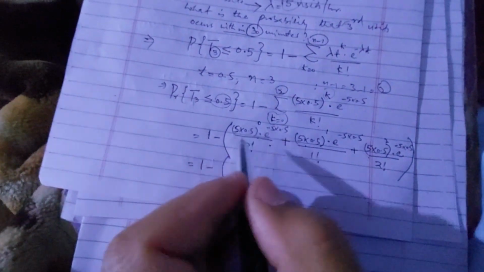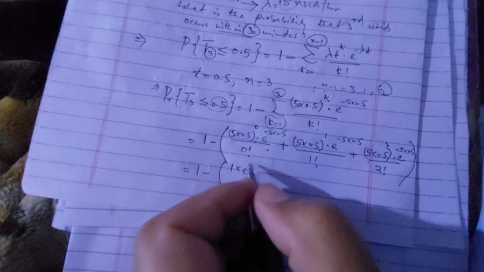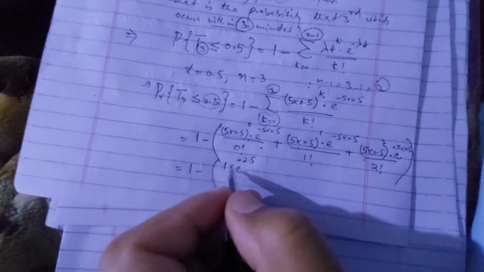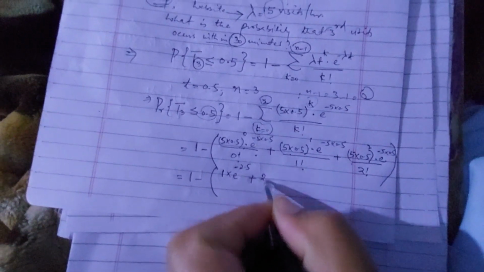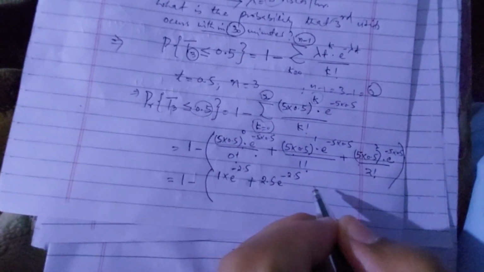So it is equal to 1 minus 5 into 0.5 raised to power 0. Anything raised to power 0 is equal to 1, multiplied by e raised to power minus 5 into 0.5, which is minus 2.5. And 0 factorial is also 1. So it will give us e raised to power minus 2.5. Here it will give us 2.5 e raised to power minus 2.5.